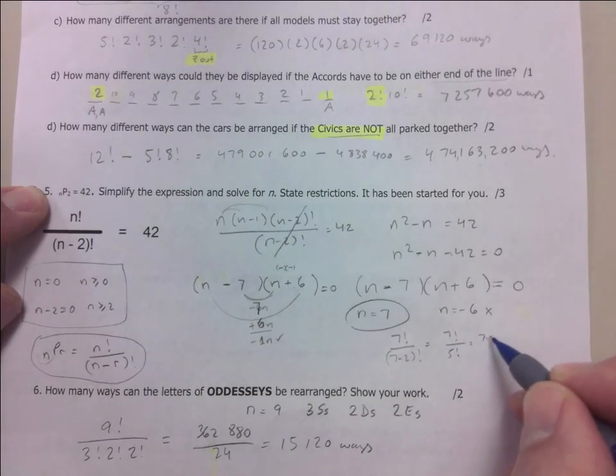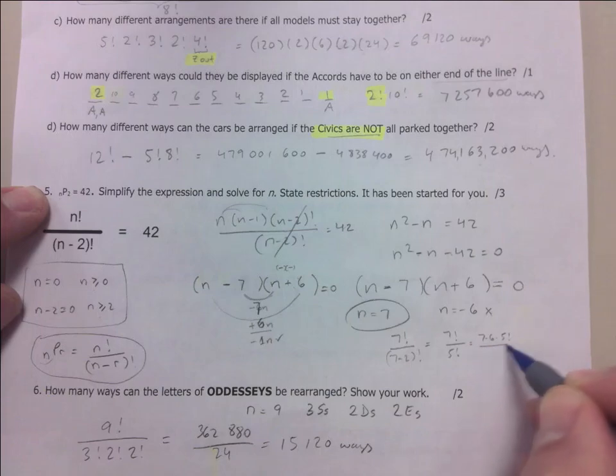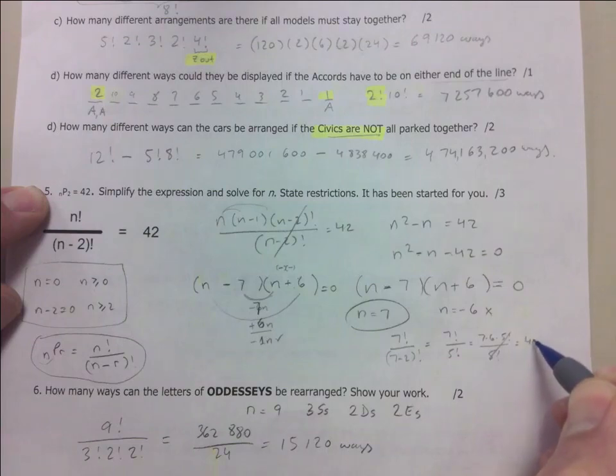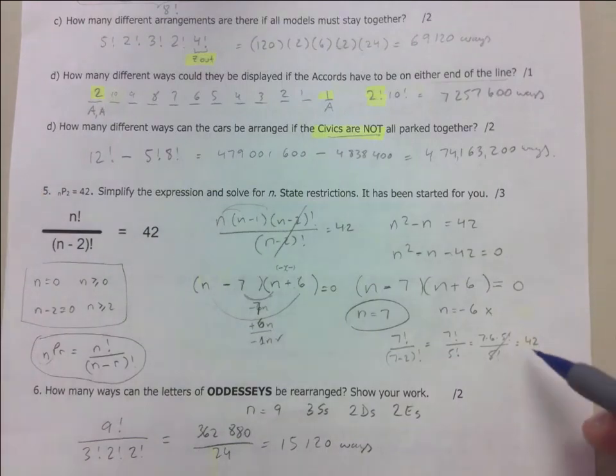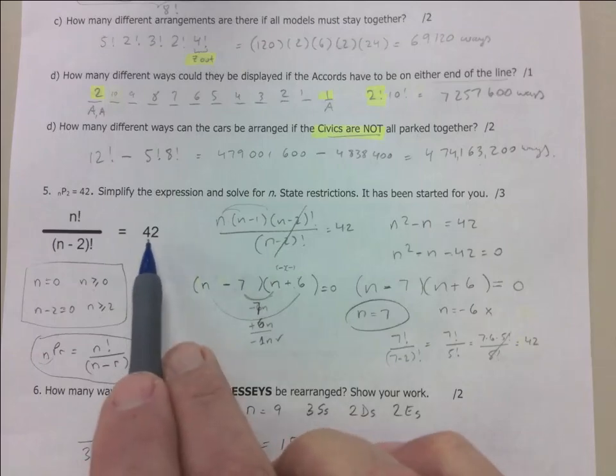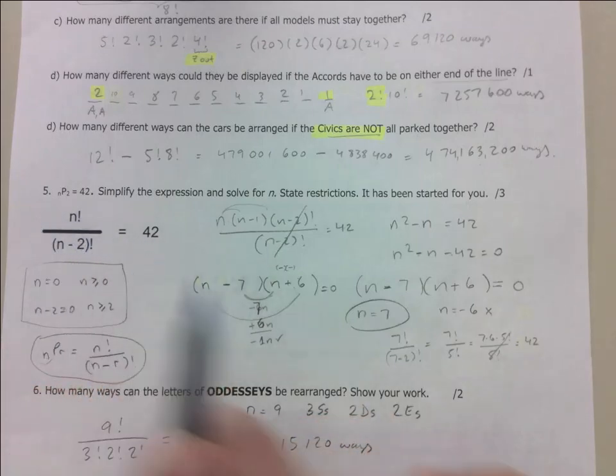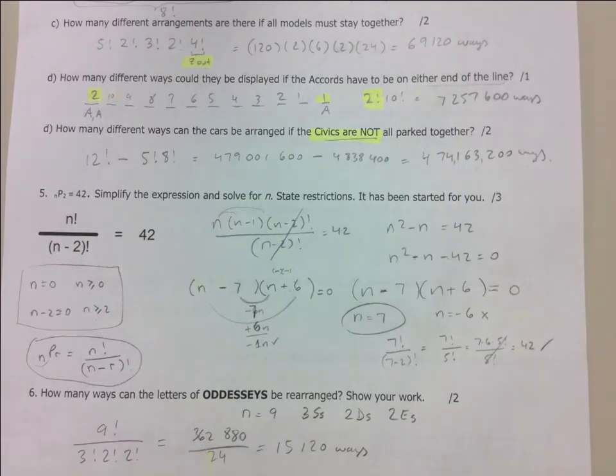That is 7 factorial over 5 factorial. Clean this up. 7, 6, 5 factorial over 5 factorial. Cancel that out. 7 times 6 is 42. Okay? So you notice that the left side matches that number. So we're good to go. That's your check. Okay, keep going.